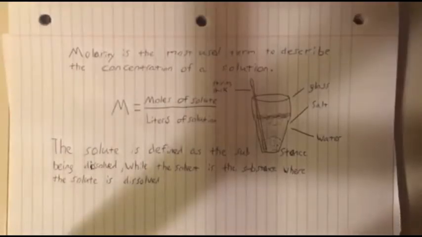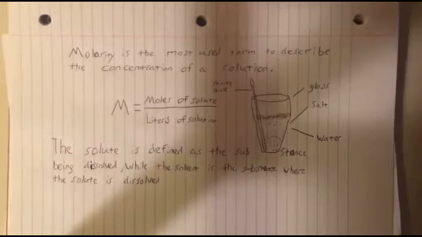Now, I'm going to show you molarity. Molarity is the most used term to describe the concentration of a solution. Molarity equals the moles of solute divided by the liters of solution, and that will get you the concentration of the solution. The solute is defined as the substance being dissolved, like the salt in the water. And the solvent is the substance in which the solute is dissolved, like the water.